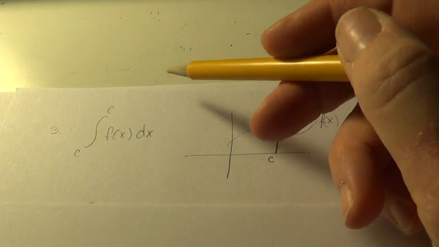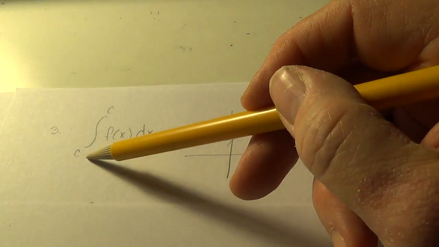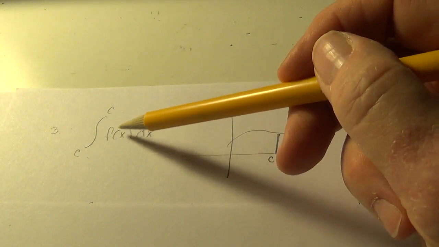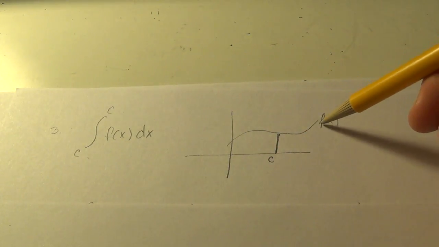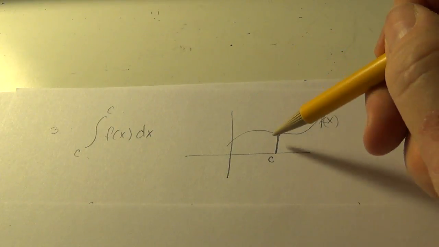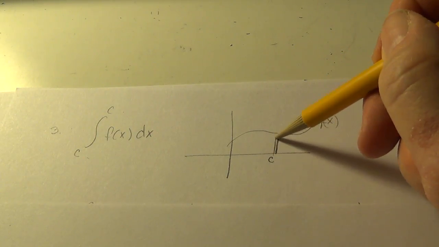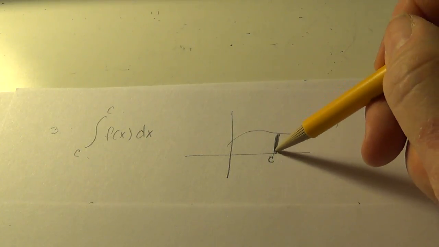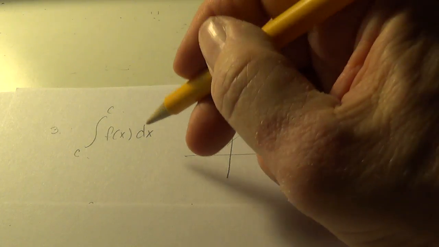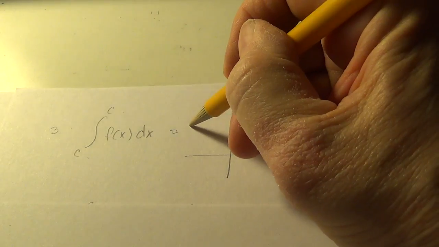So I'm wondering what the integral is from c to the same number c of a function. So here's my function f of x. What's the area under the curve from c to c? We're going to get no area.